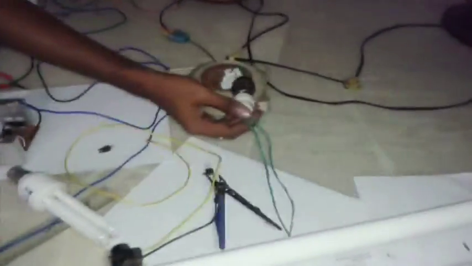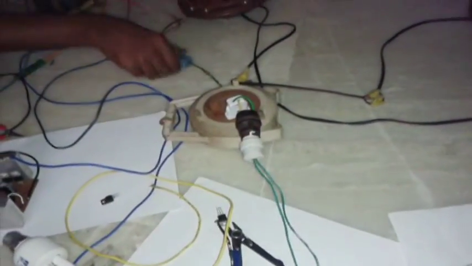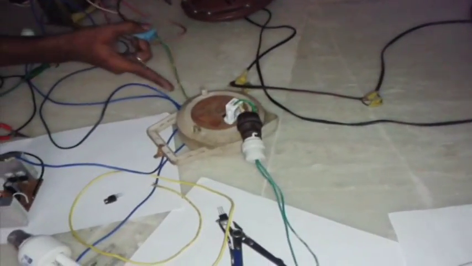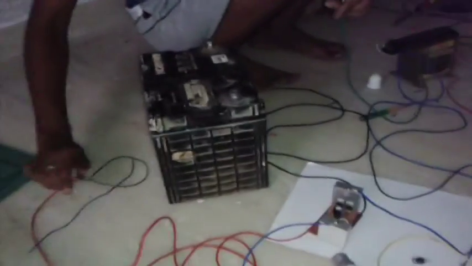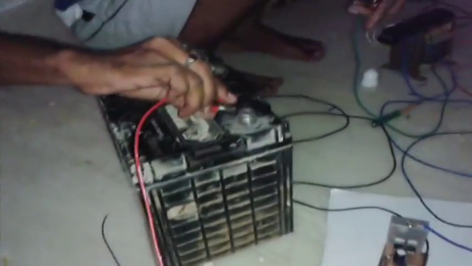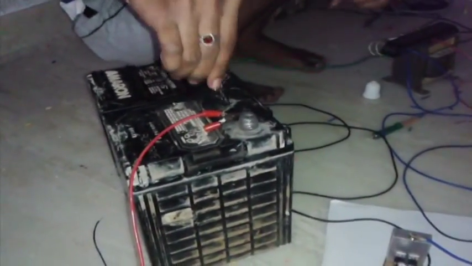If you see this, we have already connected the tube light to our inverter. This is the output from the transformer. It is connected to the plug board. Now let's see how the tube light runs first. I am giving the input connections. Now I am turning on the plug board. You can see the tube light is glowing.